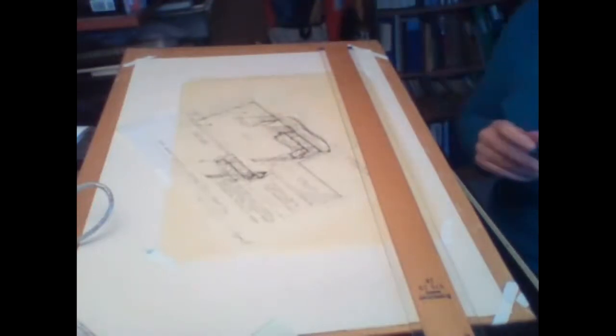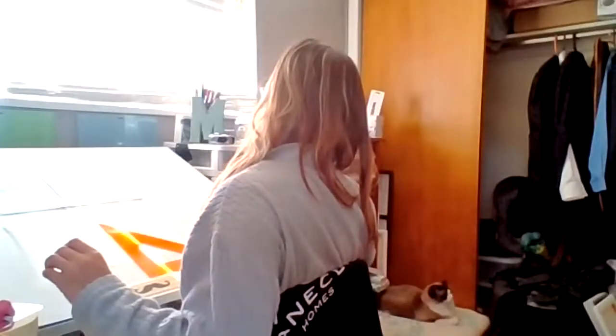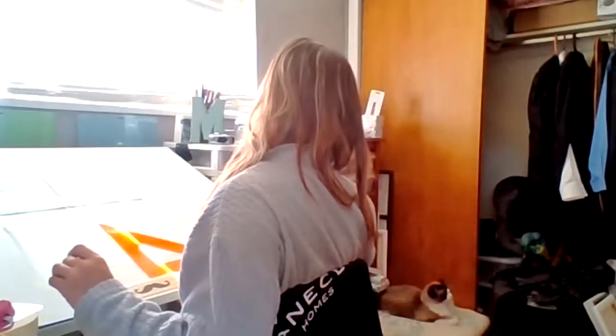So I'm going to photograph this. I will be right back. I'm going to go ahead and get my camera and do that now before I draw anymore. And I think it will show up better on the camera, and I can upload that into the computer for you guys. So I will be right back, everybody.